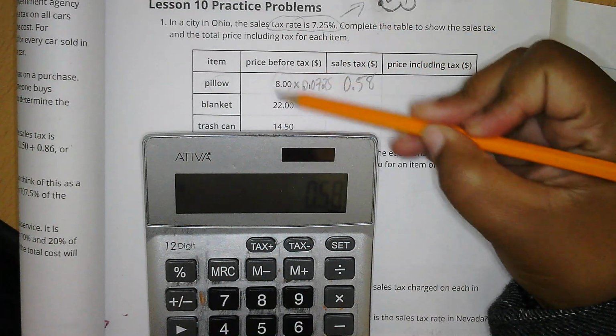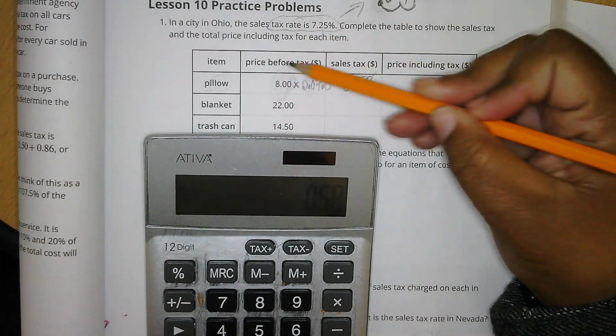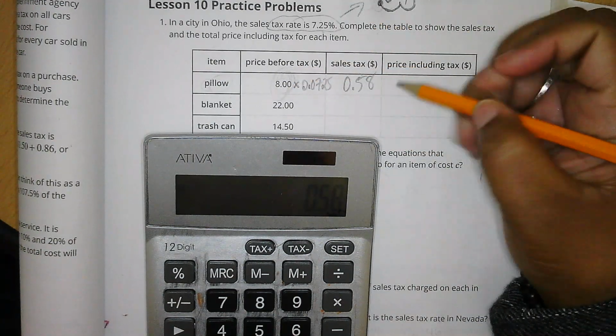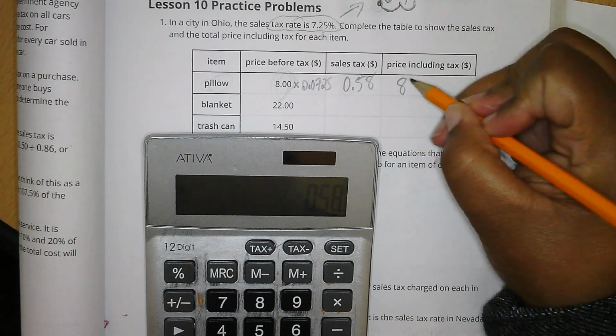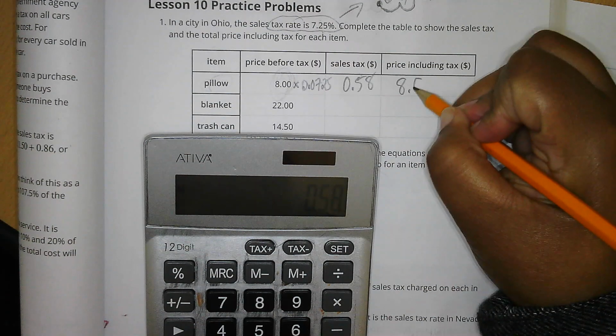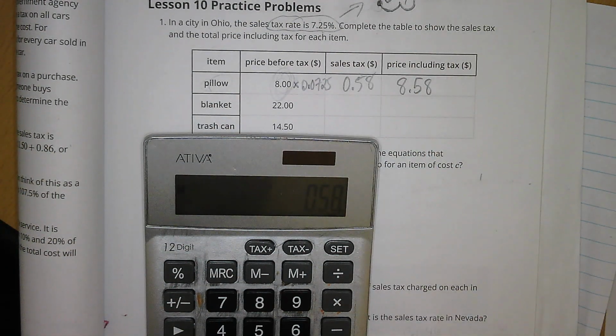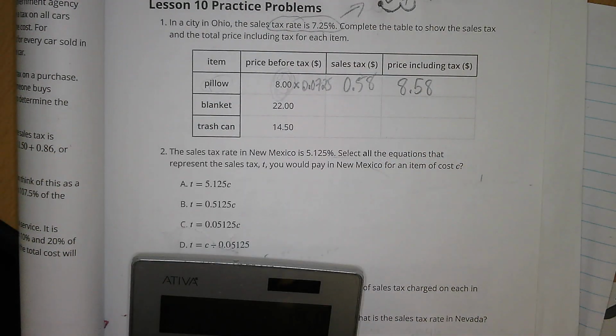So if I add the original price plus the sales tax, the original price was $8 plus 58 cents for tax. The total price is $8.58. Let's try the next one.